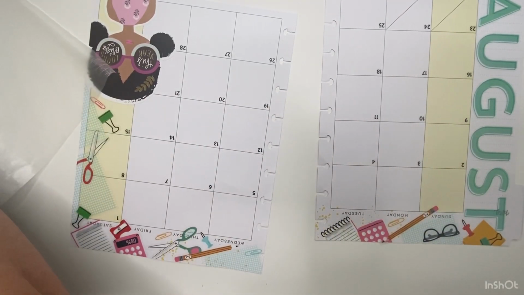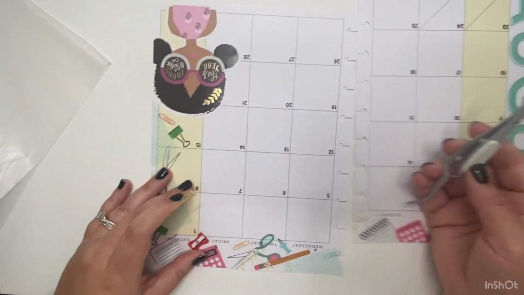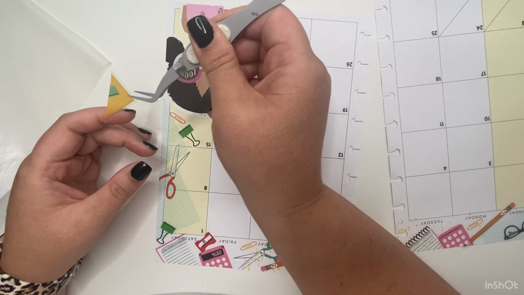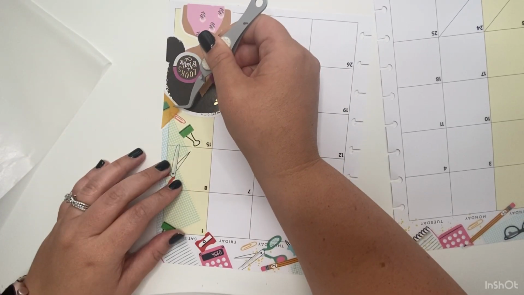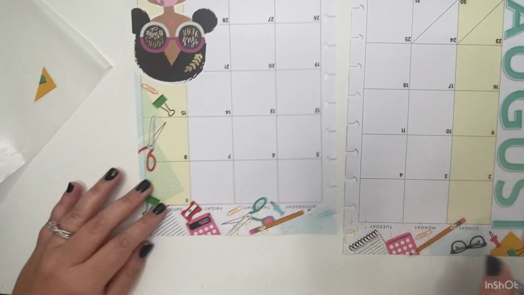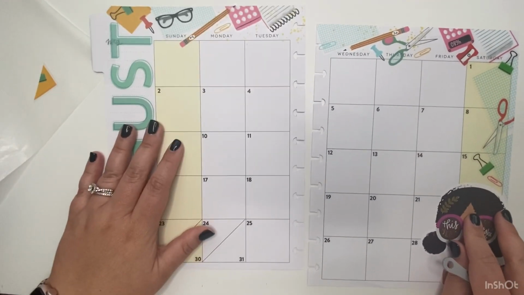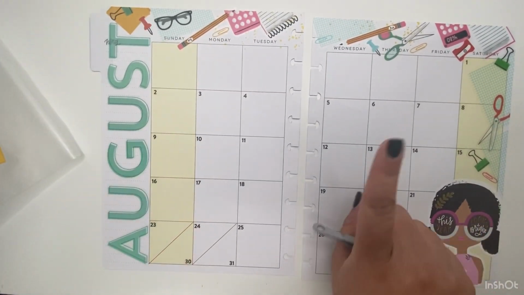Oh, almost forgot this other piece. Oh, without the whole picture, it doesn't really make sense what it is. Let me turn around so I can look at it real quick. I am liking it.